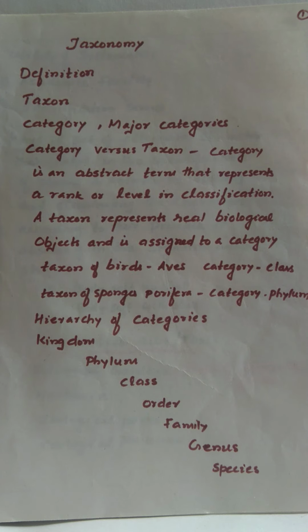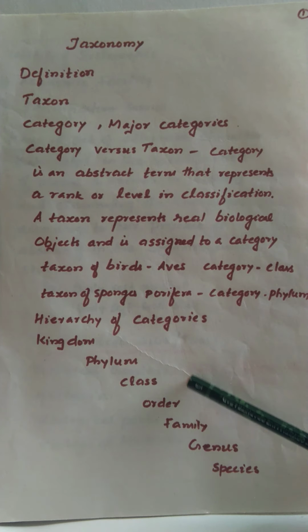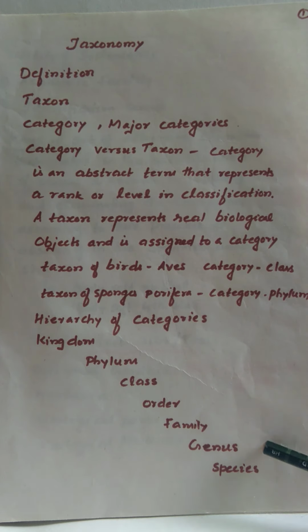So there are 7 major categories, namely kingdom, phylum, class, order, family, genus and species. This is called the hierarchical system of classification. Carolus Linnaeus introduced this hierarchical system of classification. We will see each category.